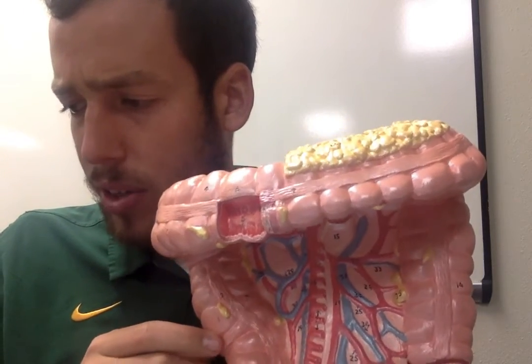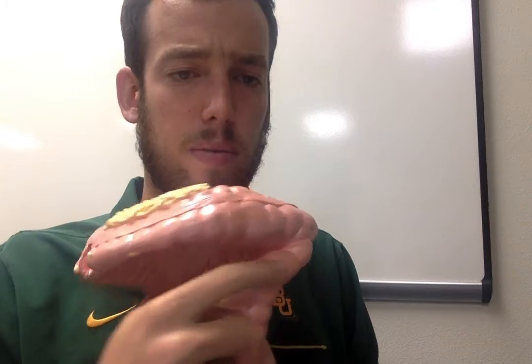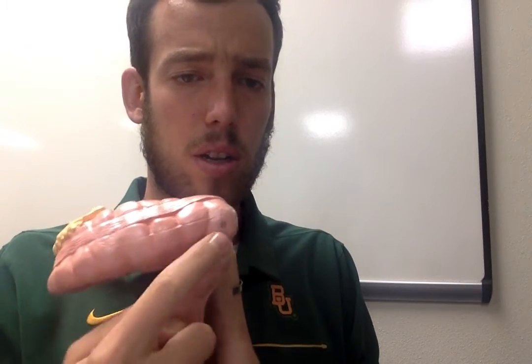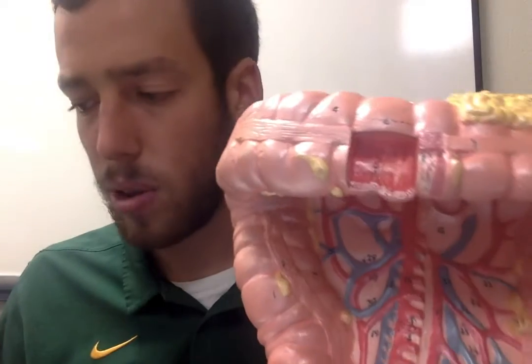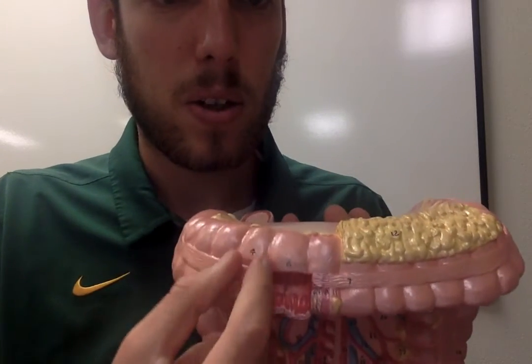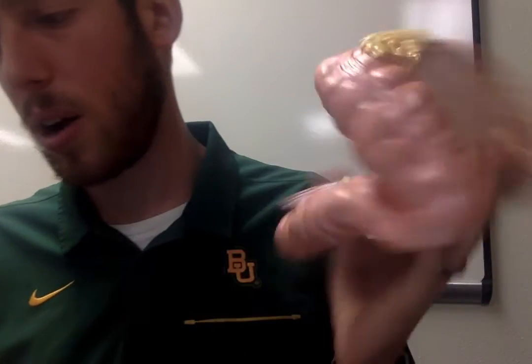Other things you have is you have the left colic flexure, which is going to be from the descending colon. So basically this point, so you see it goes across and then it has to kind of flex right here, turn. That is the left colic flexure. This side would be the right colic flexure. And then one noticeable feature about the intestines is they're made up of these little sections. Do you see how each of these is its own section? Each section is called a haustra.